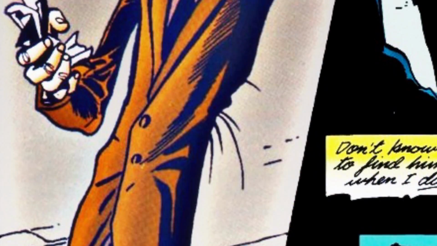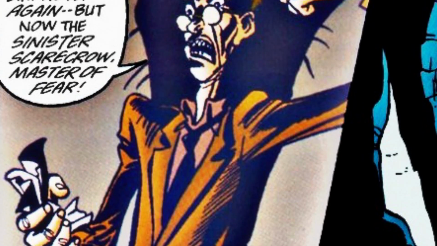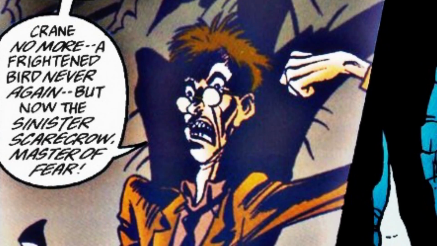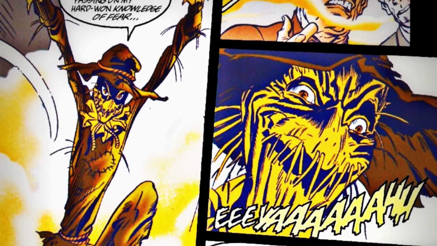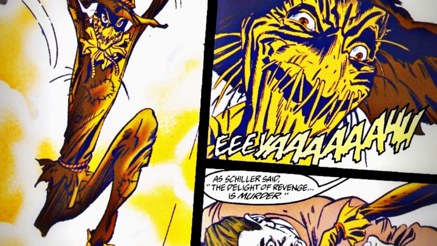Upon receiving his firing notice, Crane decides to eschew his old identity and once again become the thing his bullies had forced on him, the thing he felt himself destined to be. No longer a scared bird, but the Scarecrow, master of fear. Crane then murders the dean and his men with his fear gas, committing the murder that Gordon had contacted Batman with at the beginning of the comic.